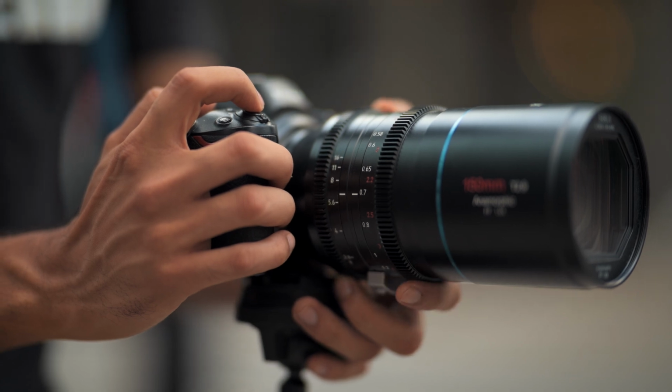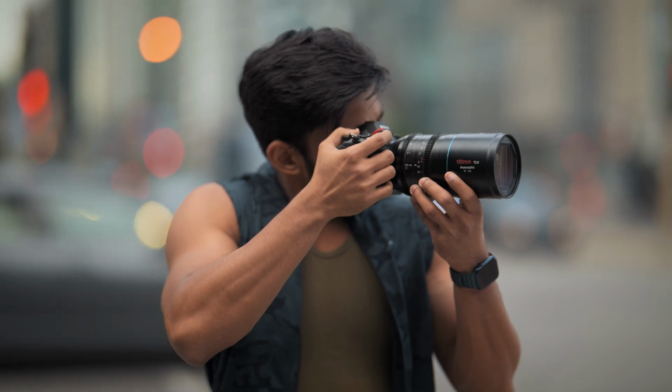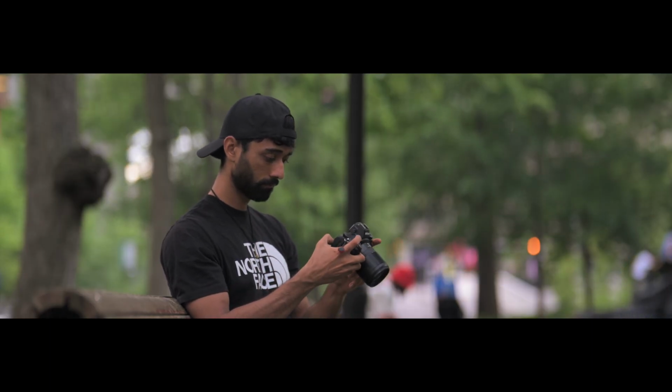As I said, this is the first time I have used an anamorphic lens and the first time I am using a completely manual focus lens. This was a very different experience, but man, I loved it. Your way of composing things changes and you start seeing the world in a different way.